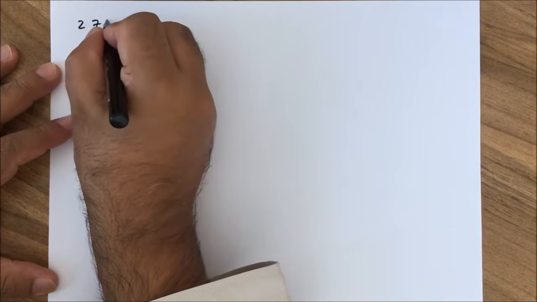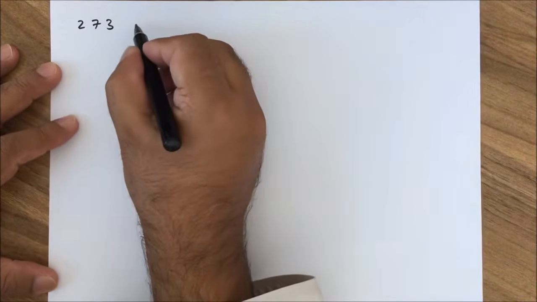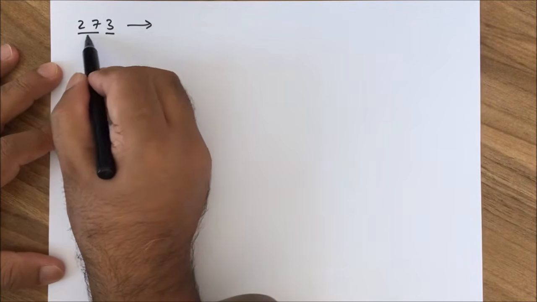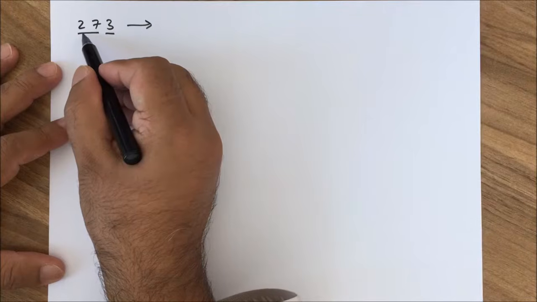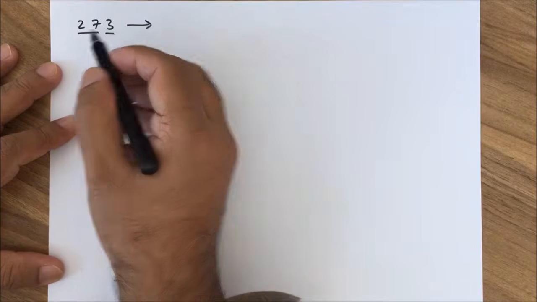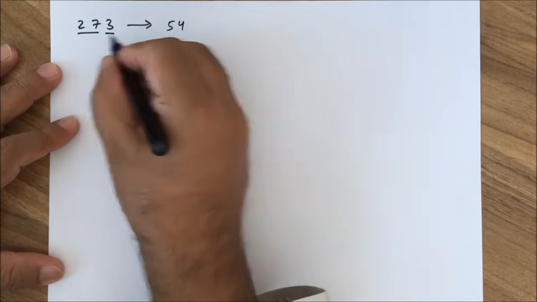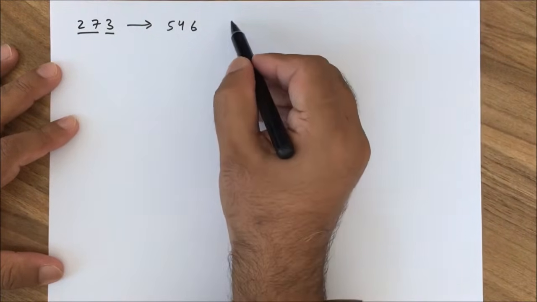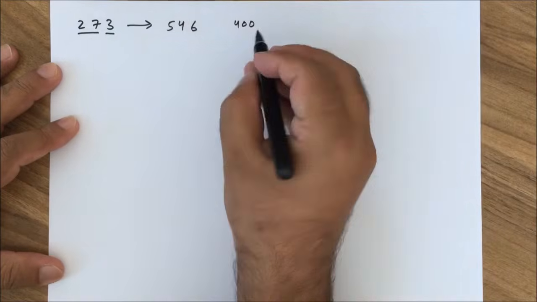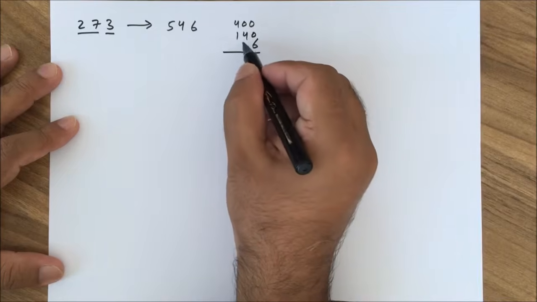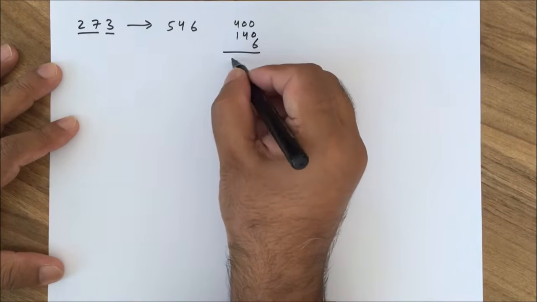Okay, let's say you have to double 273. Let's say you can make them separate, 27 and 3 separately. So 27, double of 27 is, double of 20 is 40 and double of 7 is 14. So 40 and 14 is 54 and double of 3 is 6. Or you can do double of 200 is 400 and double of 70 is 140 and double of 3 is 6. In your mind you can do 546 like that also.